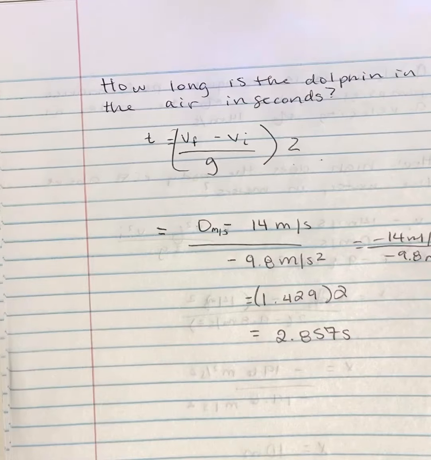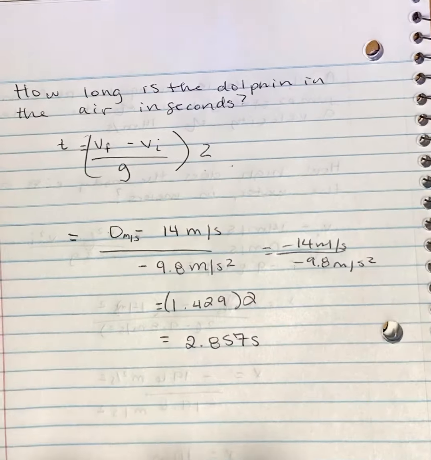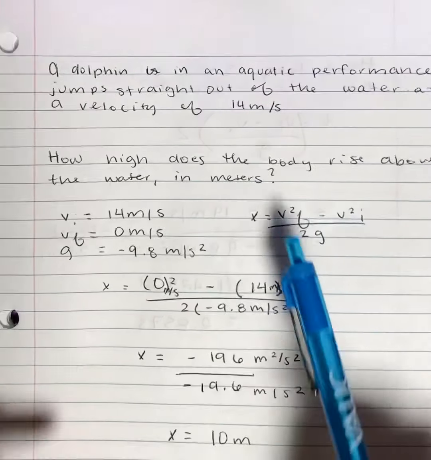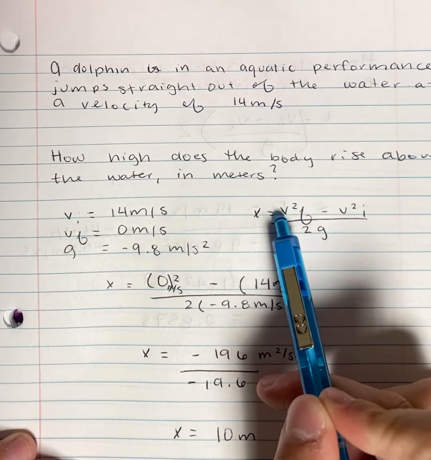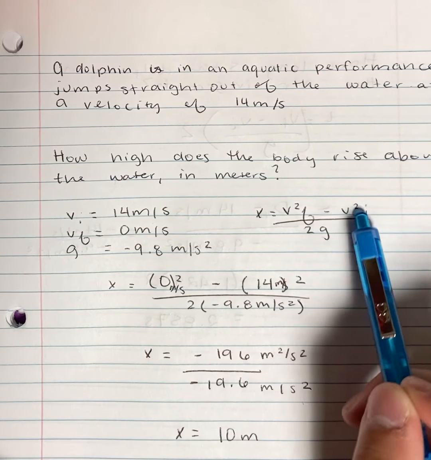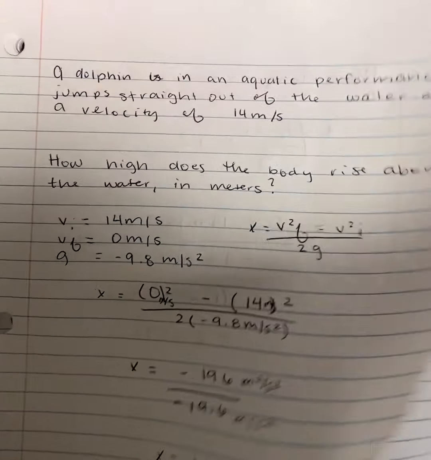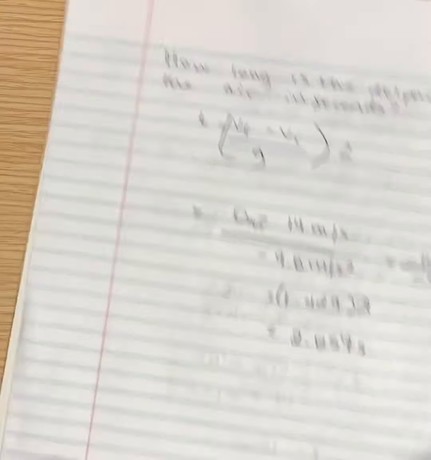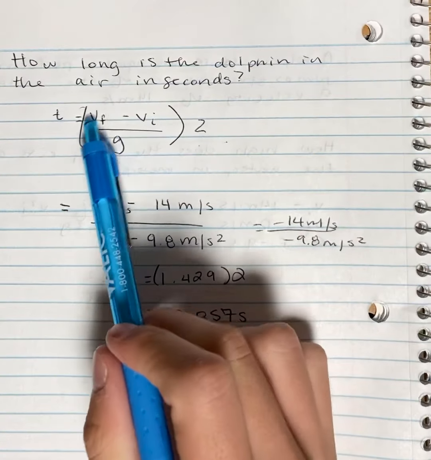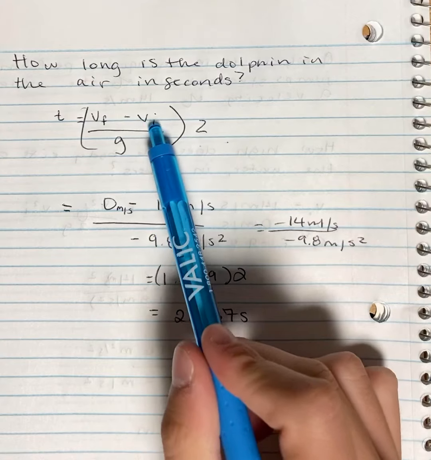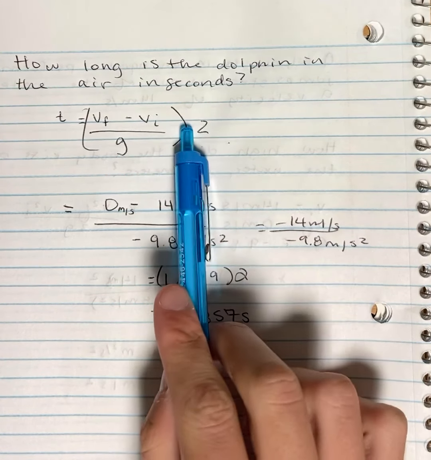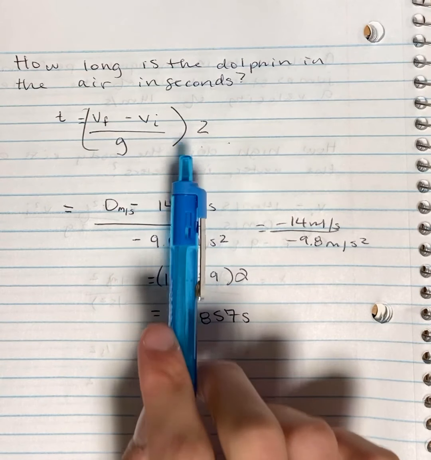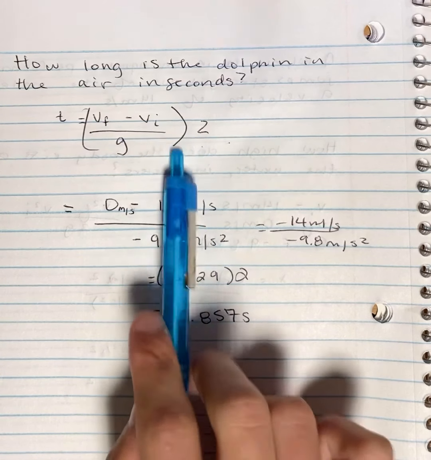2.857 seconds. So just remember, the first one on part A, you're going to want to remember this kinematic equation, final velocity squared minus initial velocity squared all over 2g. And for part B, to find time in seconds, remember that you're going to have final velocity minus initial velocity divided by gravity, and all that multiplied by 2 to account for both up and down, which can be easily forgotten, so don't forget that too.